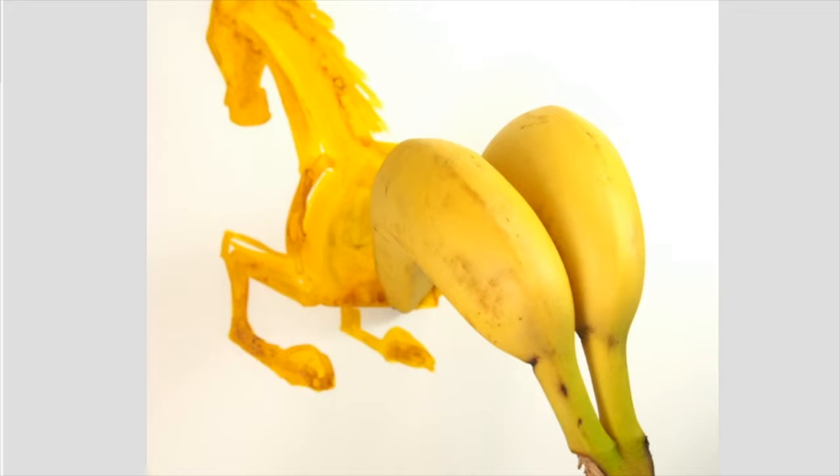This is a little interesting. It says 2 bananas that he's positioned. So look at the perspective. He's put the bananas together, and he's drawn at the end of that the body of a horse. So it looks like a horse running.